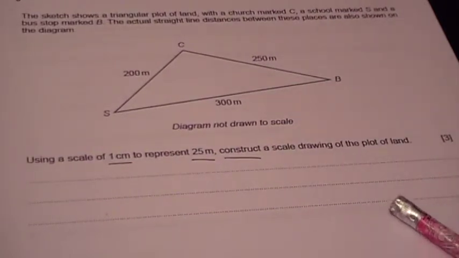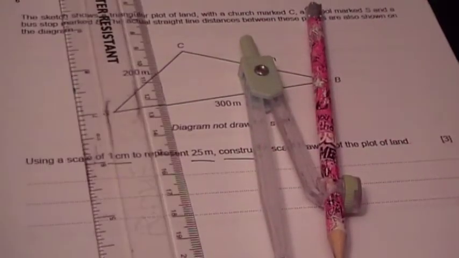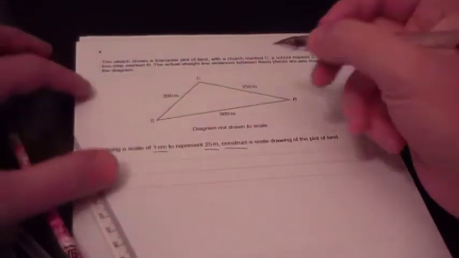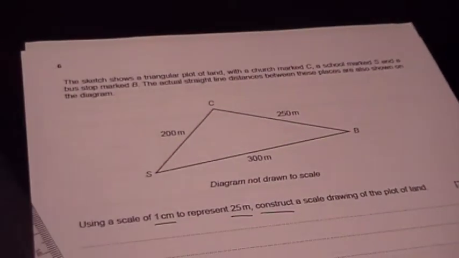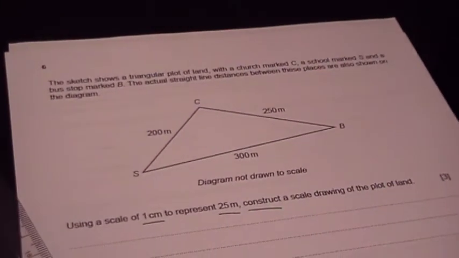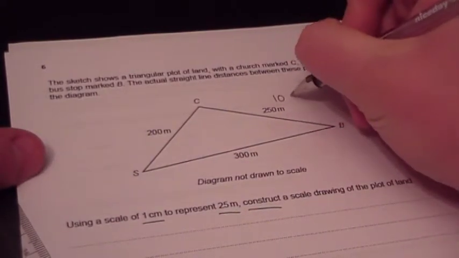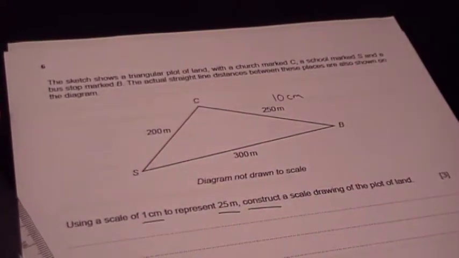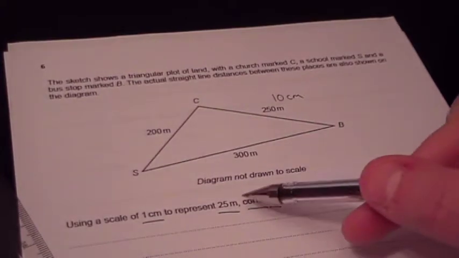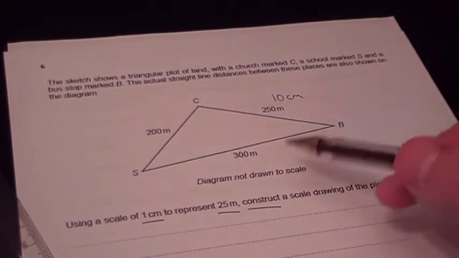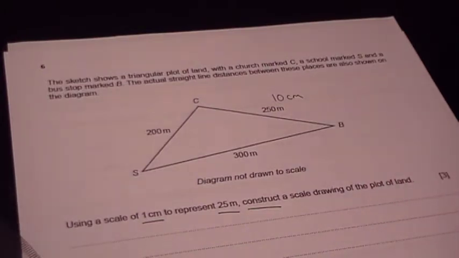Got all my kit ready. That's what we're looking for here, folks. We need a ruler and a compass. Now, we've got 1 centimeter equals 25 meters. So what should jump out of this here is this length, 250 meters. It's pretty straightforward to see that that would have to be 10 centimeters, because 25's just got an extra 0 on the end, which is times by 10. So 10 25's make 250.